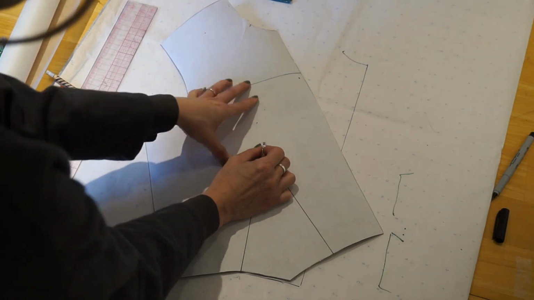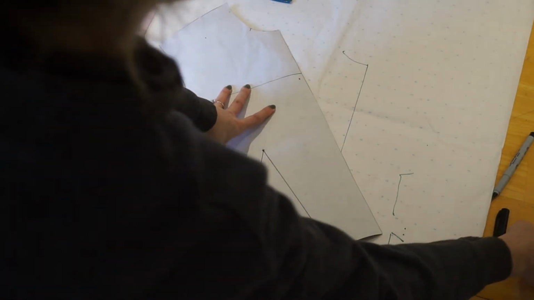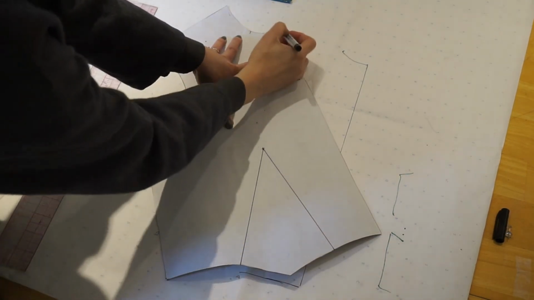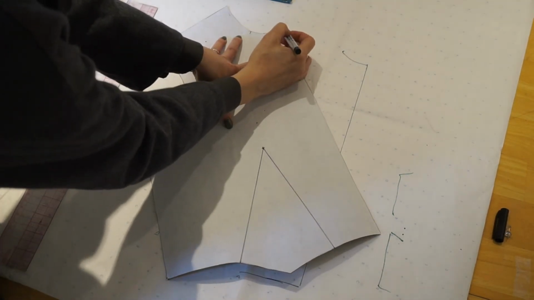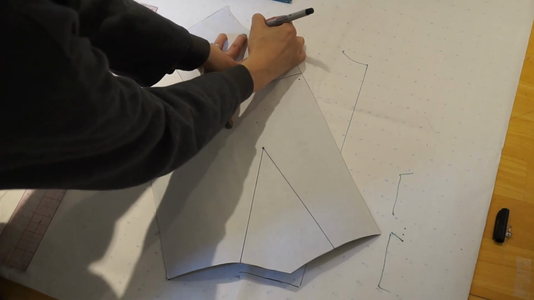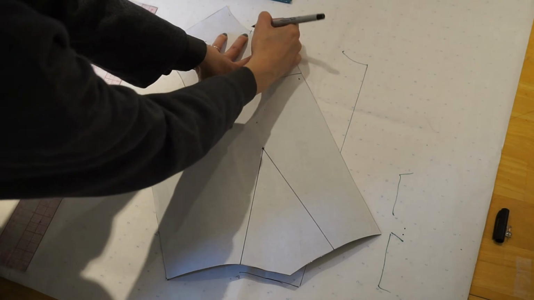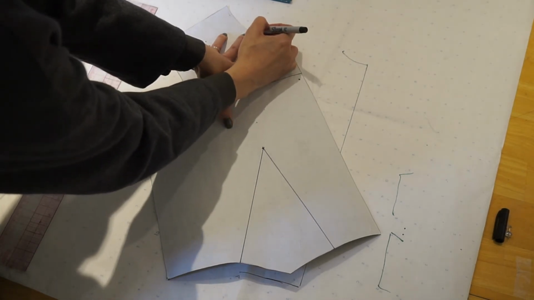What I'm going to do now is trace my block. The important thing to remember is I don't want to start tracing from the centre front. It always needs to be back at that new dart position. Remember, it was the mid-neck, the middle of the neck.